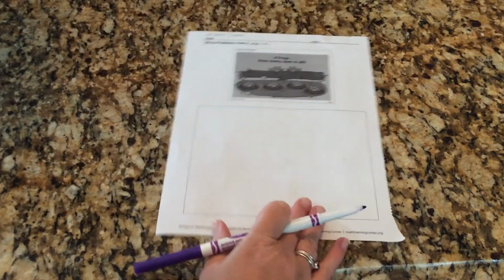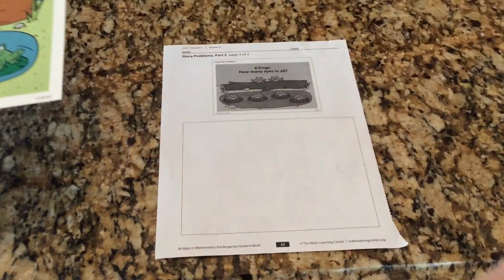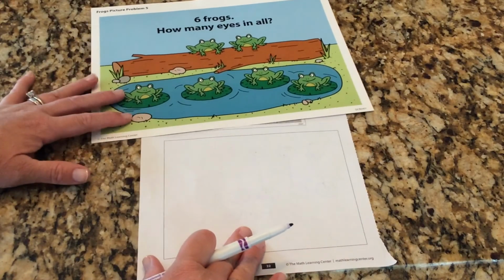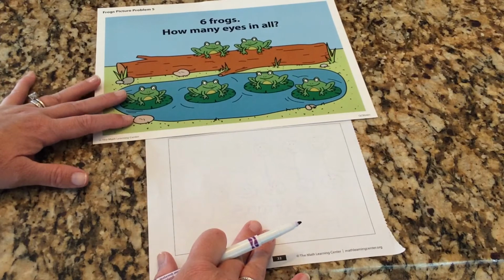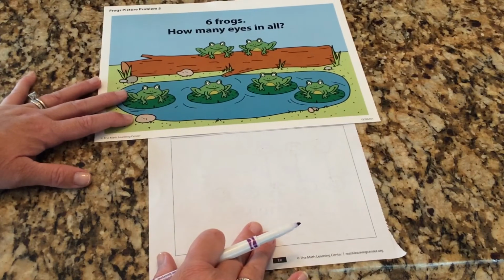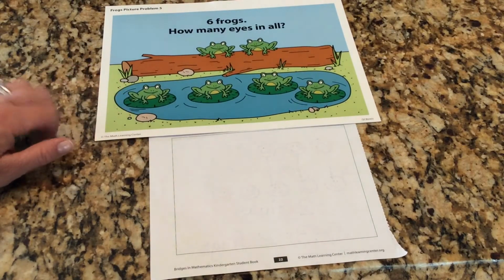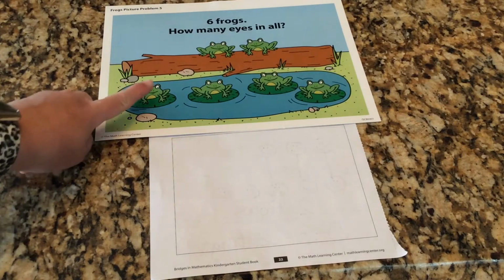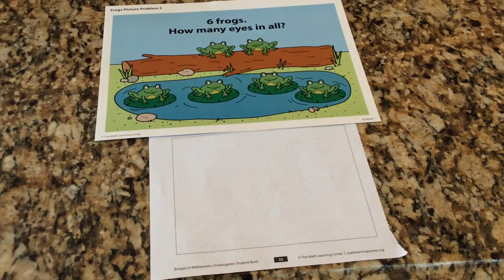Now on the back I've got another problem, and I have a larger picture card than this to show you. It says, there are 6 frogs. How many eyes in all? Well, there's 6 frogs, and we talked about yesterday how many eyeballs are on a frog's face. You can see right here, 1, 2. So if there's 6 frogs, I want to know how many eyeballs in all.